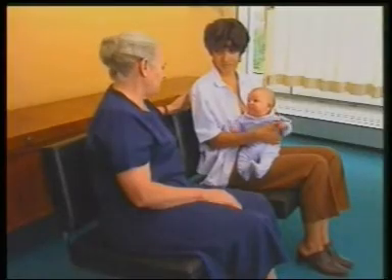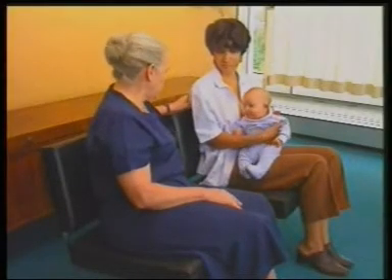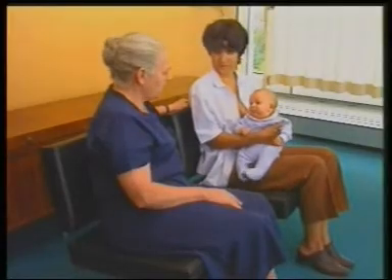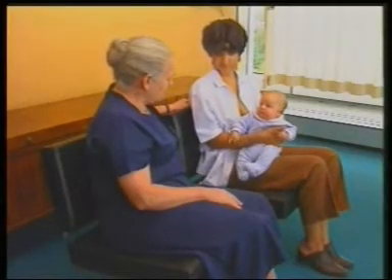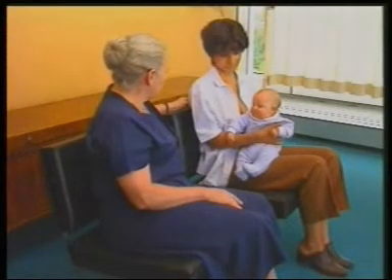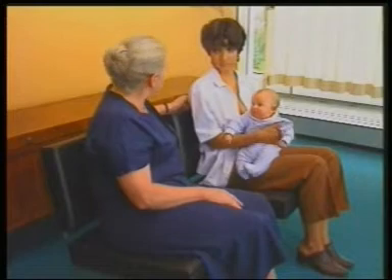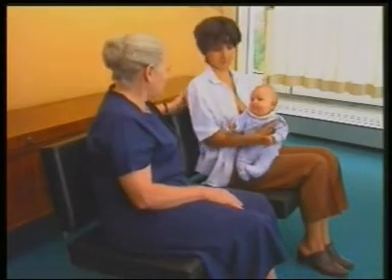You will now learn the steps to help a mother to position and attach her baby correctly. First, make sure that the mother is in a comfortable position and that she's relaxed. If she's sitting, she should be on a low seat and her back should be straight.